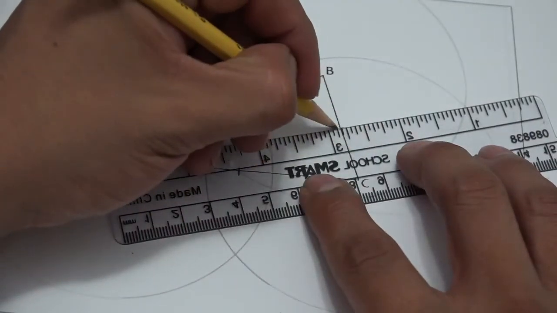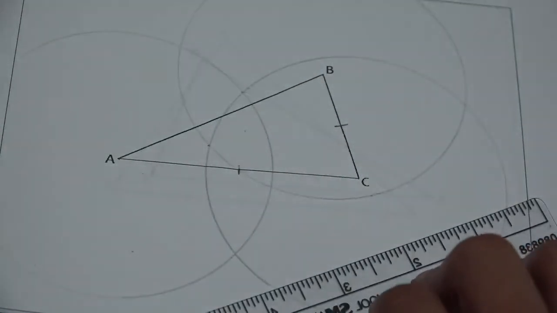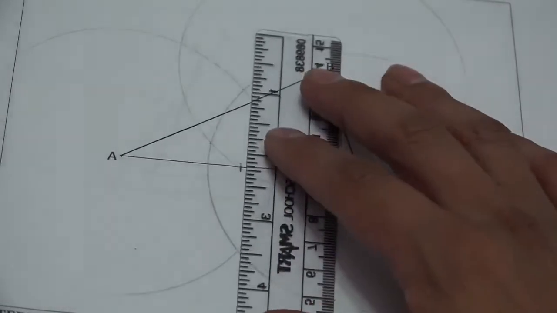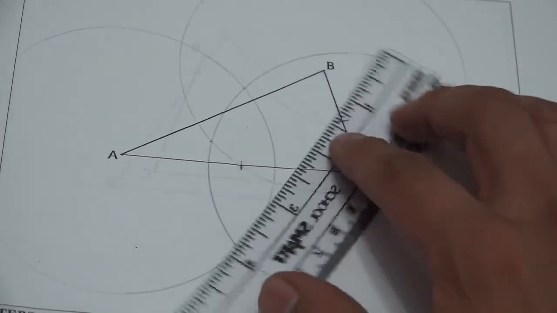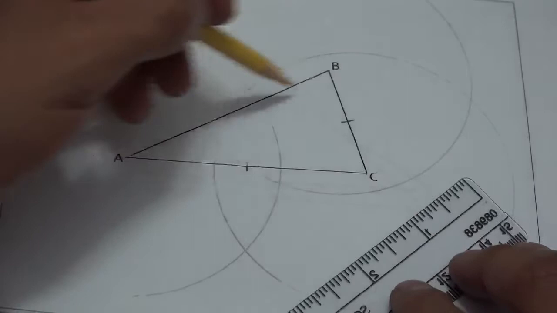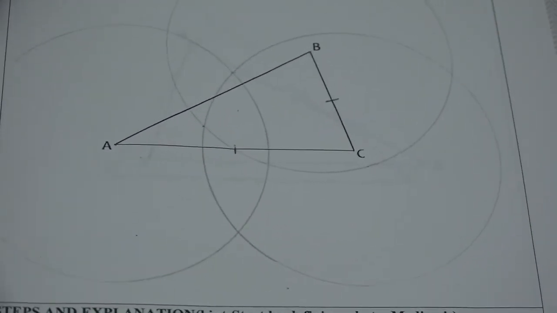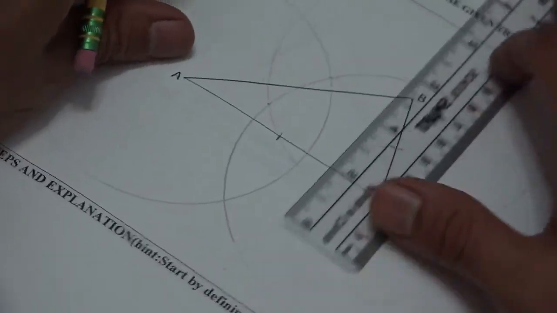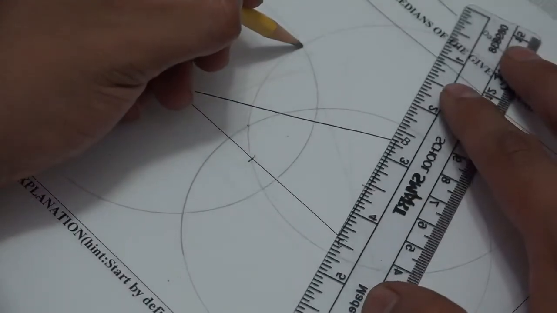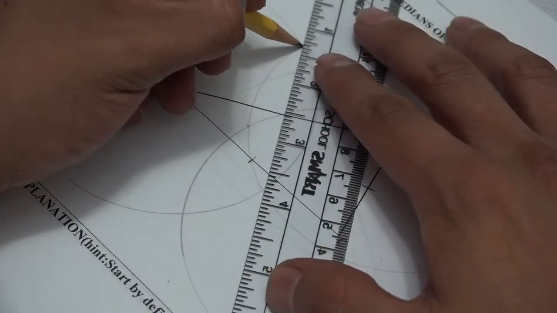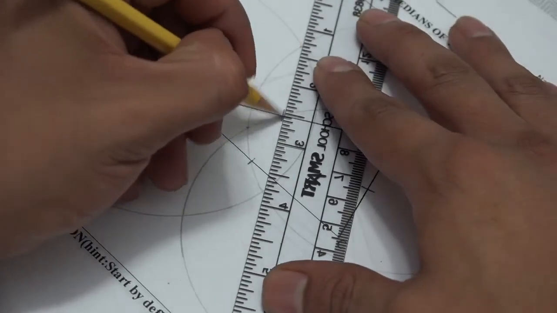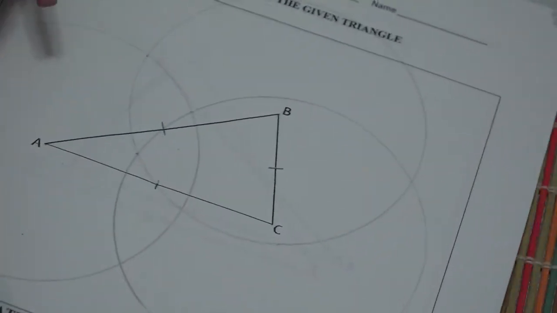I just need this midpoint right here. And same thing goes here. Which one is the perpendicular bisector of this one? Oh, I got it. It's right here. That's all I'm interested in.